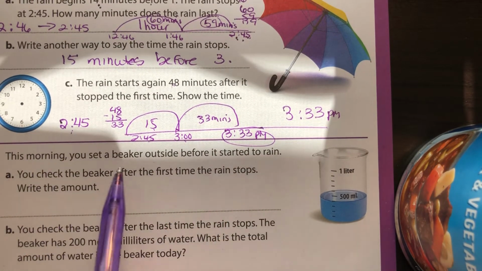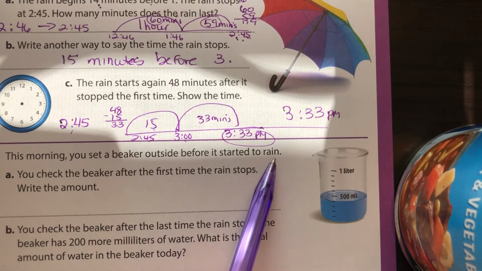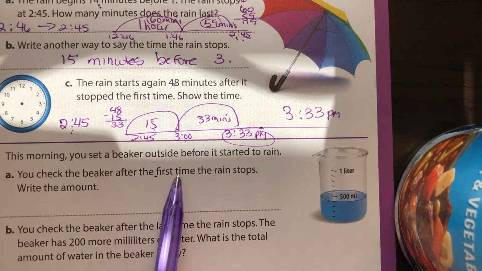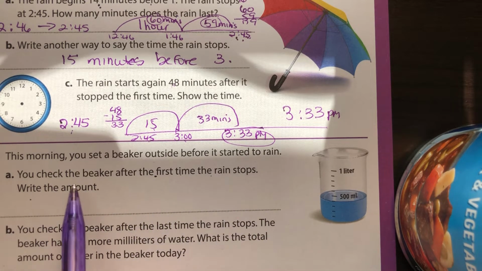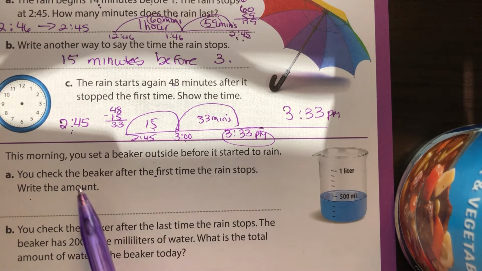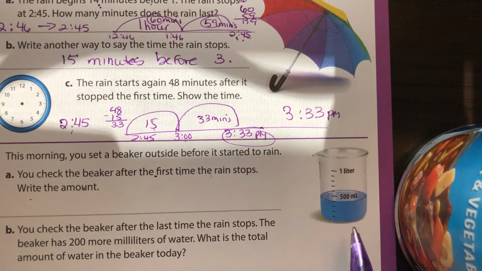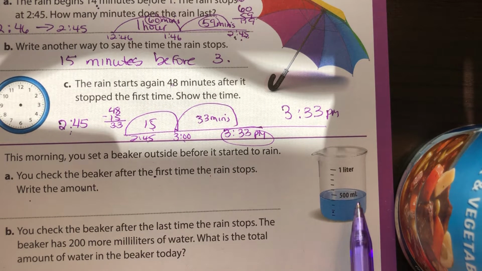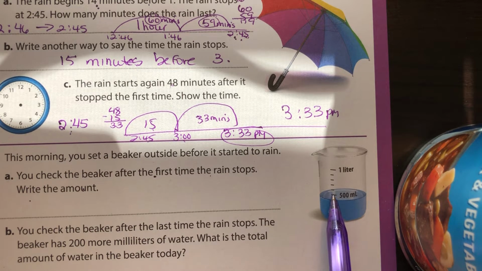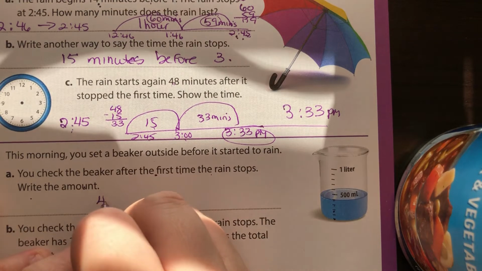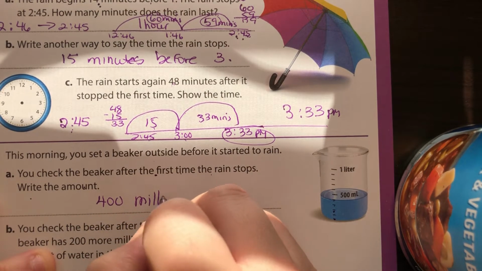Moving on. This morning you set a beaker outside before it started to rain. You check the beaker after the first time the rain stops. Write the amount. So you set a beaker outside before it started to rain, so it's empty. You check the beaker after the first time the rain stops. Write the amount. So if this is 500, each of these is 100, 200, 300, 400, 500. So it is not a 500 yet. It's actually one notch below. So that's 100, 200, 300, 400 milliliters.